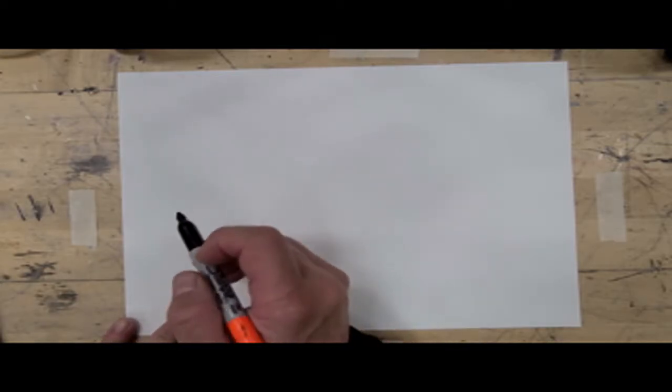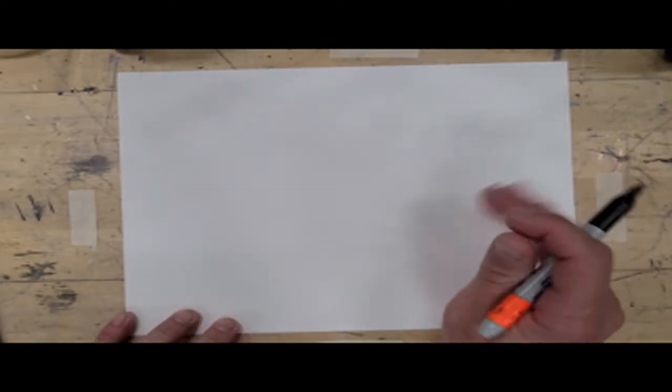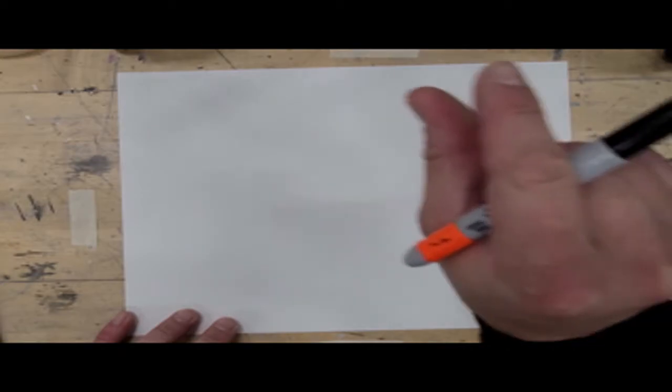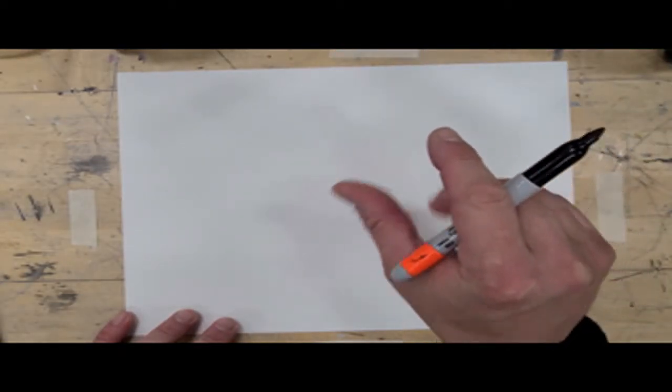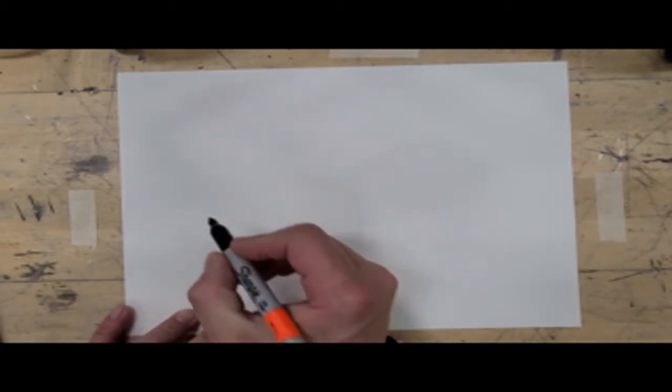Today I'm going to be talking about the basics of one-point perspective. One-point perspective means that there is one vanishing point in the center of your vision. So what that means is no matter where I look, in the center of my vision is going to be one point where everything converges. And I'll explain that a little bit more through this lesson.